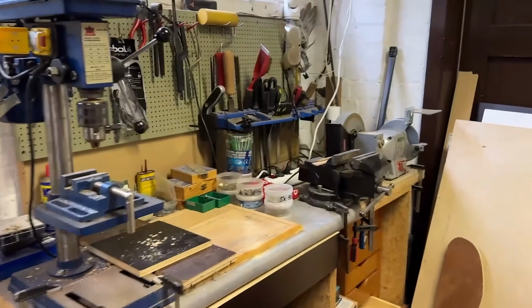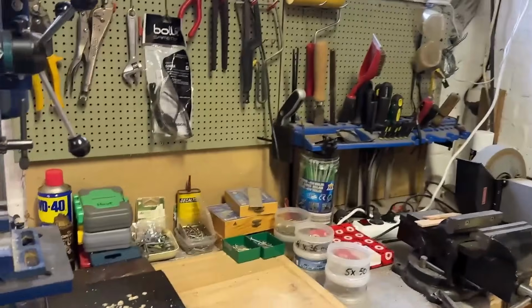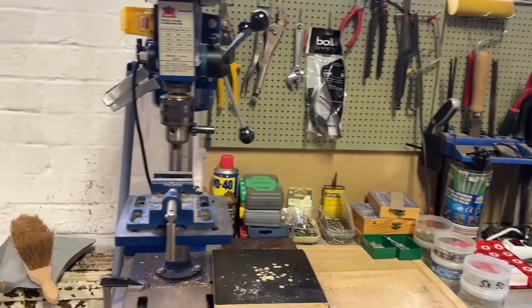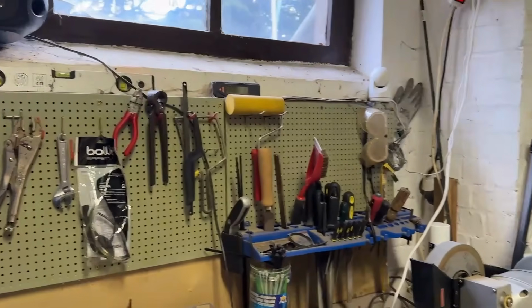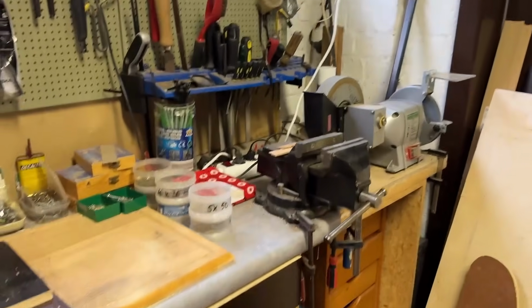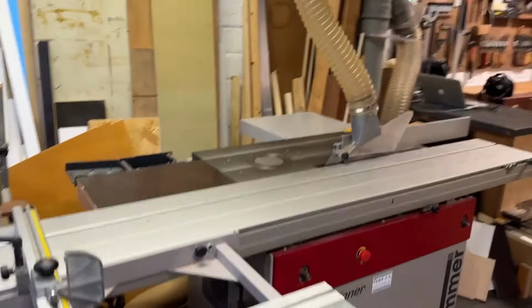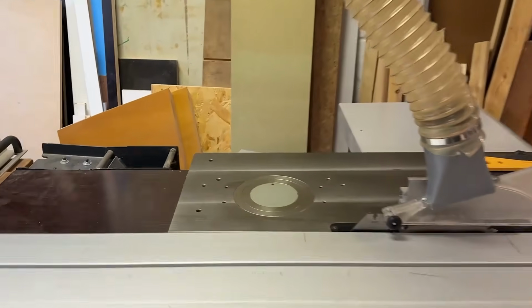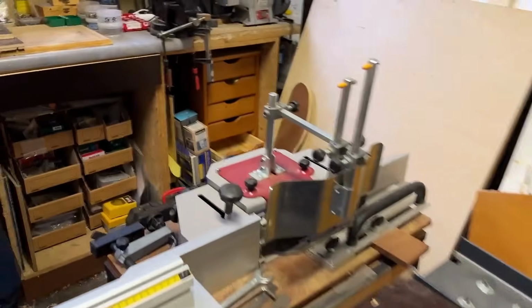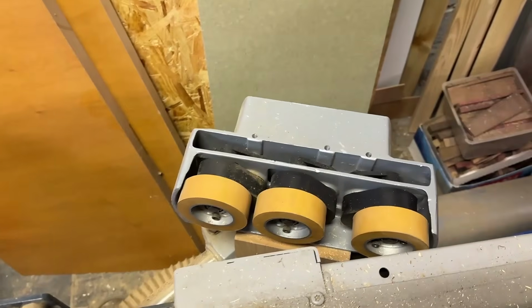Corner where we do most of the fastening, drill press, some mechanical. Then we have our saw table molder. Here we are. That's the part that goes on top. There's the driver.